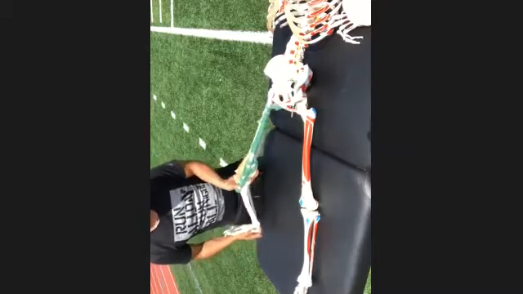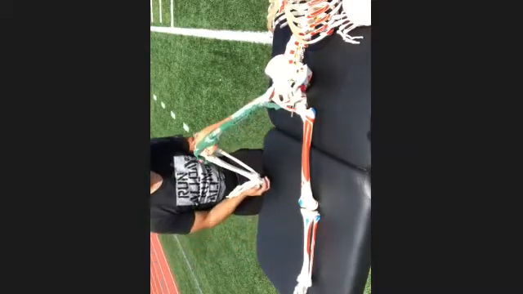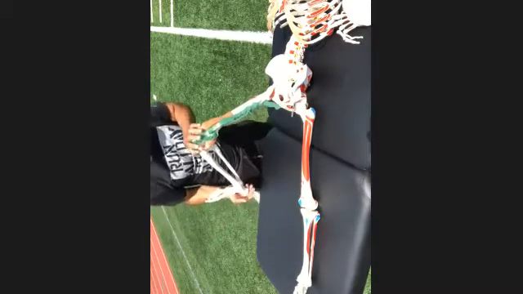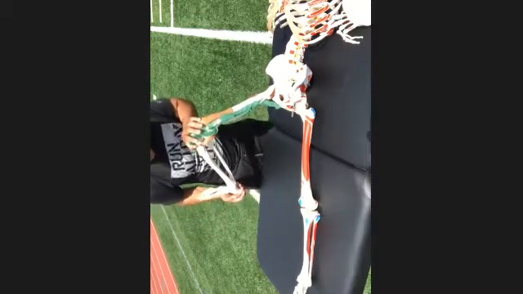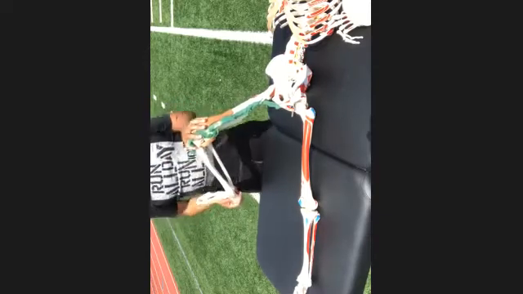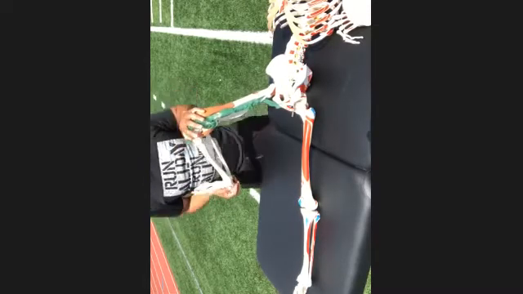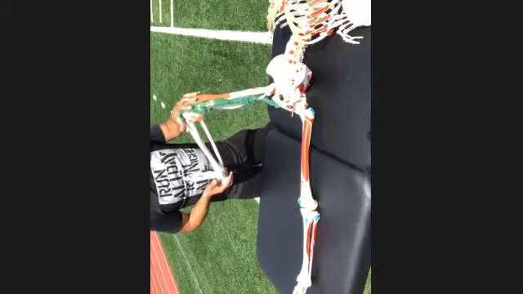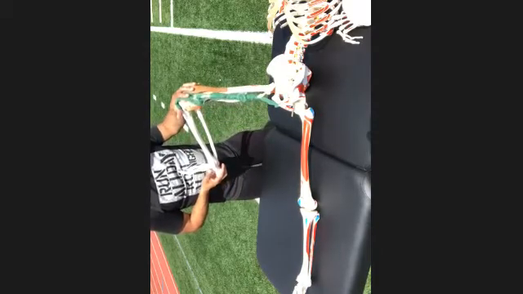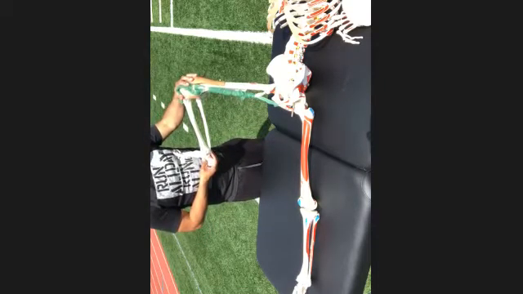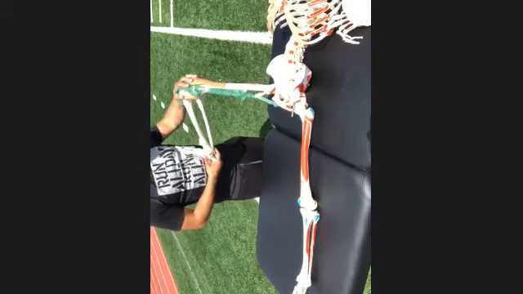But in this case, I'm going to bend the knee like so, and I'm going to use my hand underneath the heel right here. I'm going to put my other hand on top of the knee, and I'm going to stand beside the leg. At that point, I'm going to gradually abduct their leg into abduction, which is going to stretch the adductors.